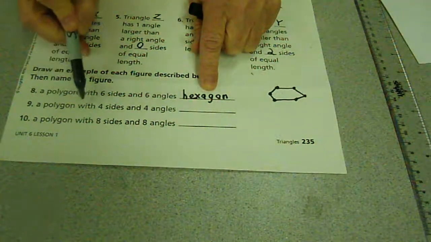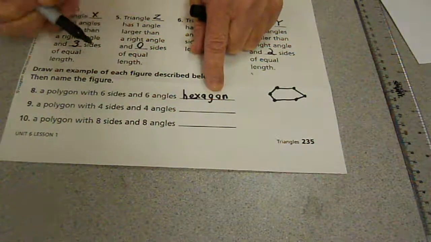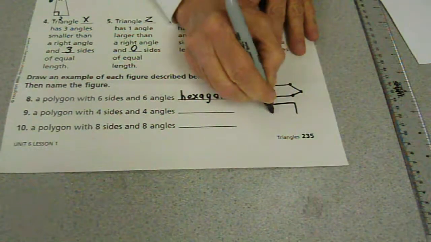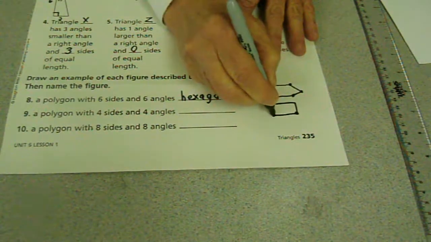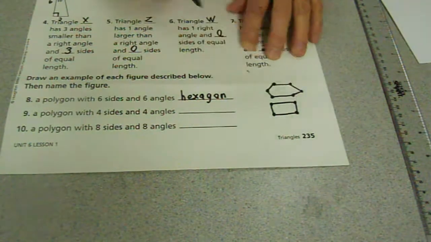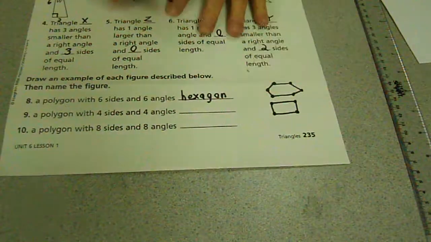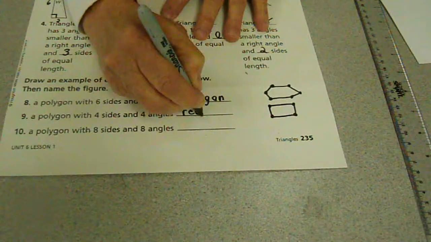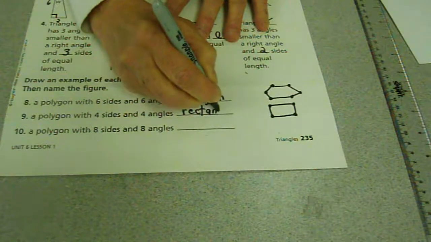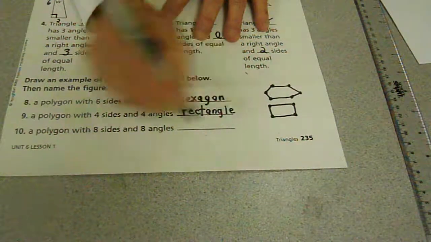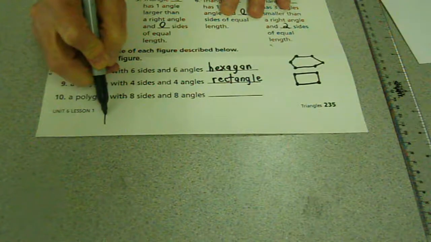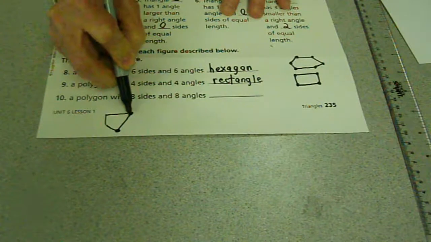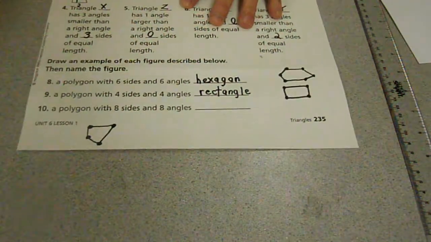Okay, a polygon with 4 sides and 4 angles. Again, it doesn't say they have to be equal, but I can make myself a rectangle. If I put points here, I have 4 sides and I have 4 angles, and that is called a rectangle. I could have made a square. I could have made any type of, like I could have done 1, 2, 3, 4. That would just be called a quadrilateral.